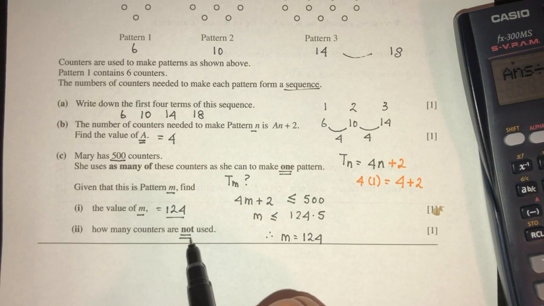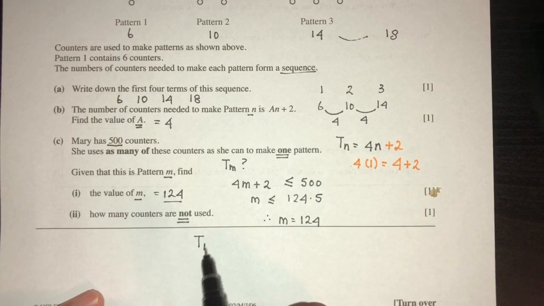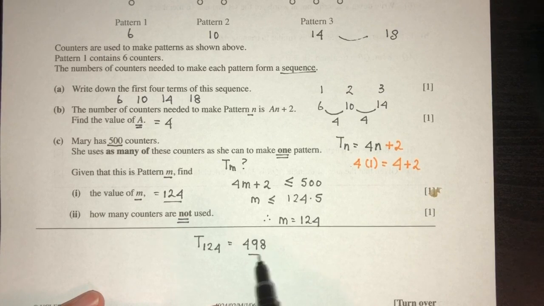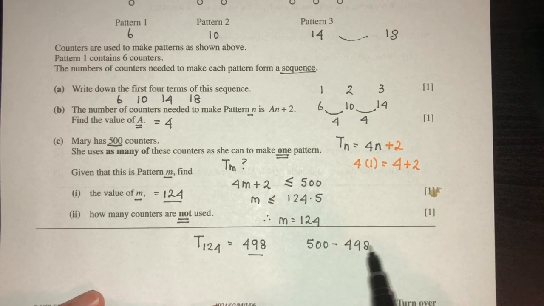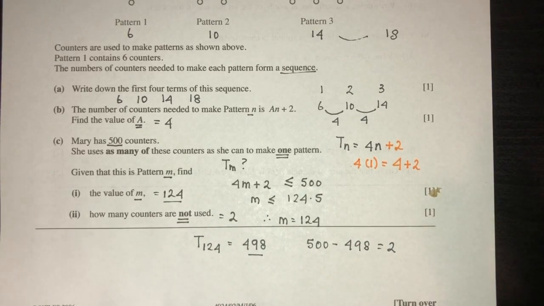Now how many counters are not used? So pretty easy. Replace back in your formula. So T of 124, it will be 498 counters were used. So we had 500 minus 498. So 2 was not used. This is your answer for part 2. This is your question number 5.